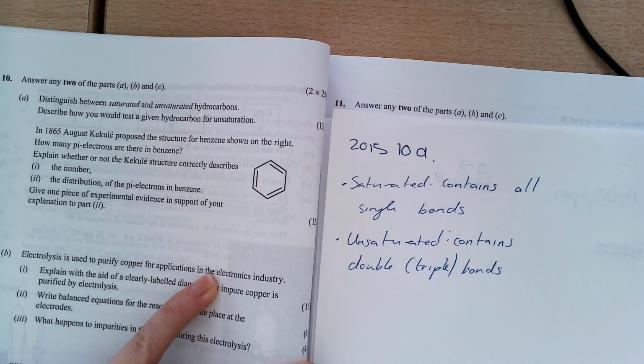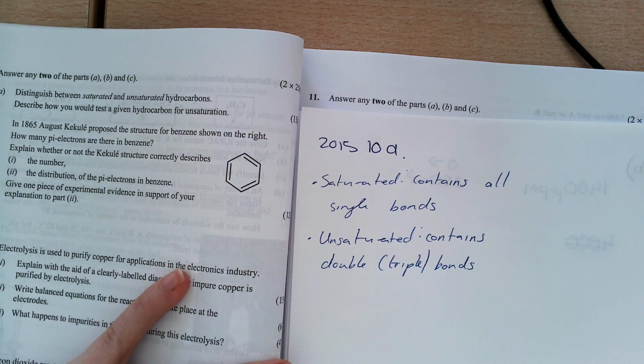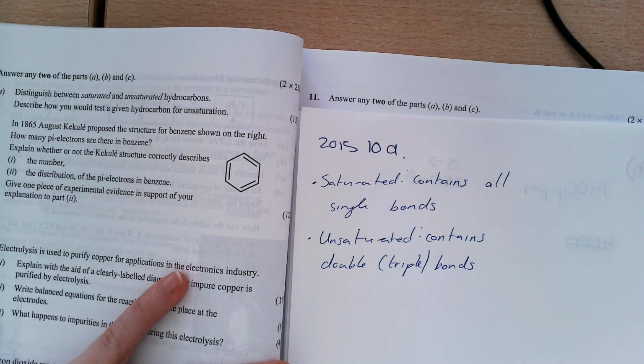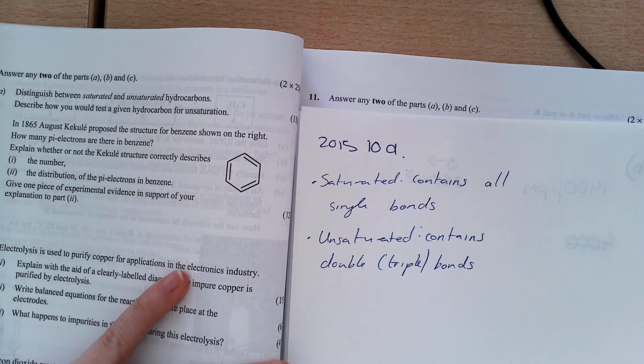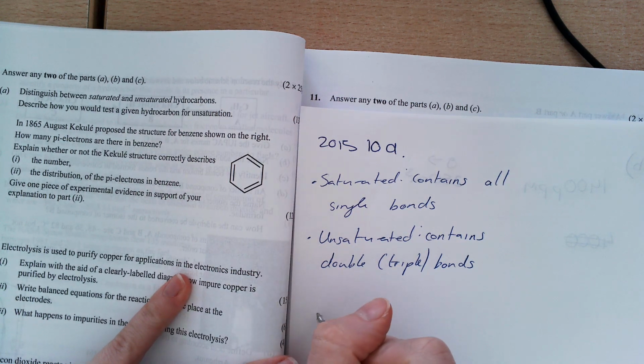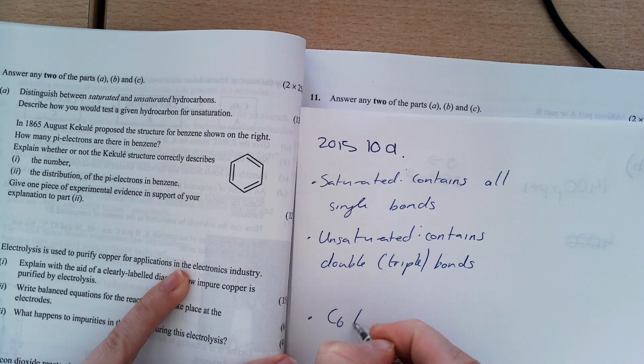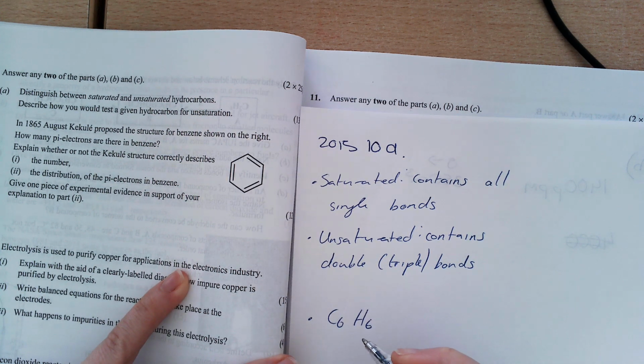In 1865 then, Auguste Kekule proposed the structure for benzene shown on the right. How many pi electrons are there in benzene? So first thing I'm going to have a look at, now you wouldn't have to go into this detail in an exam, but I am just going to explain it a little bit here. So benzene has a formula of C6H6.